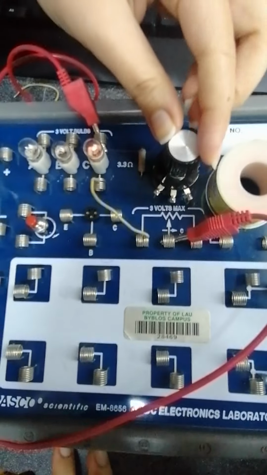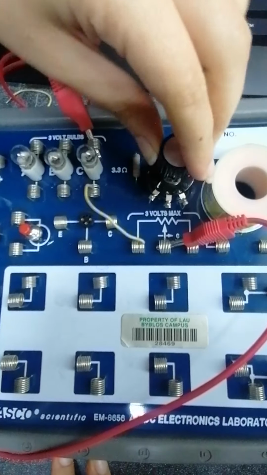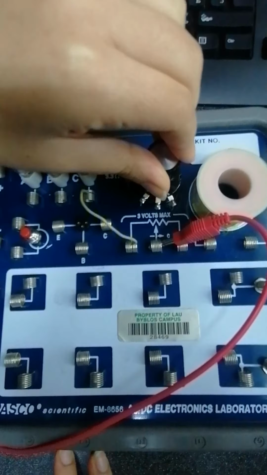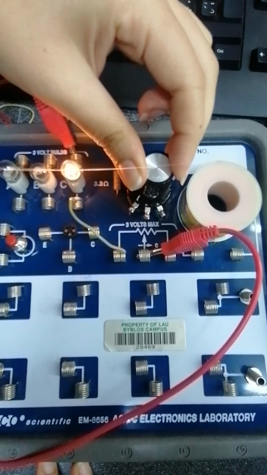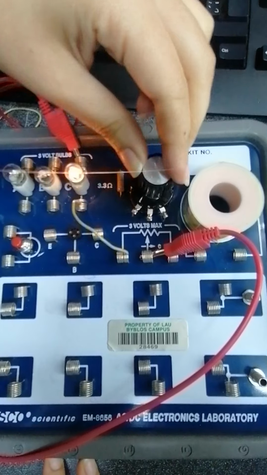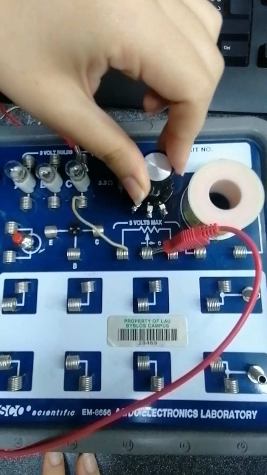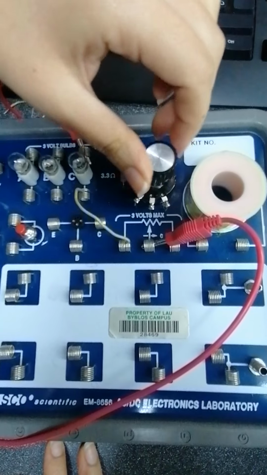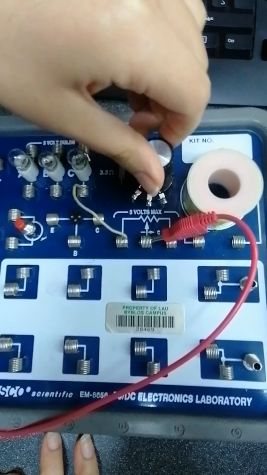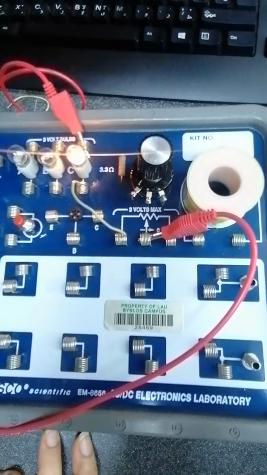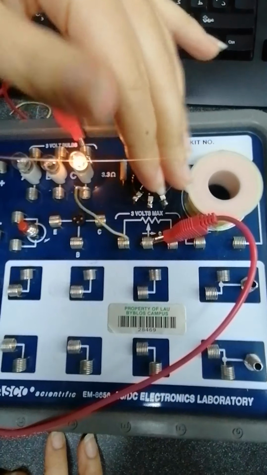and if we turn the wheel of the potentiometer to the right or to the left, okay, the brightness of the bulb will decrease. So if the brightness of the bulb is decreasing, what is happening inside the circuit?